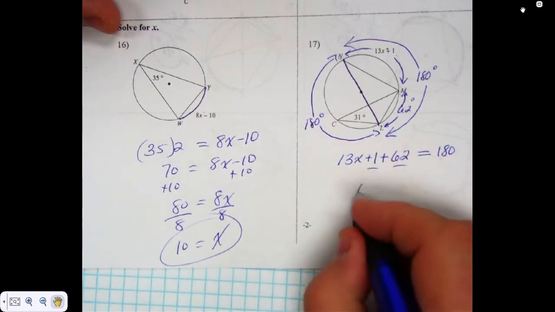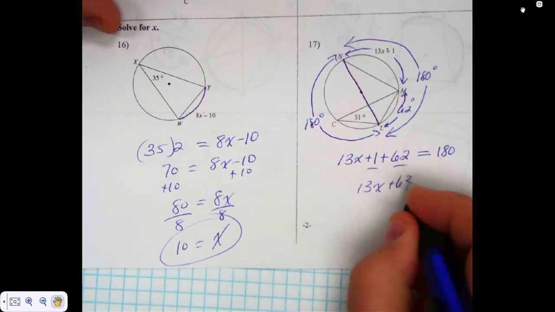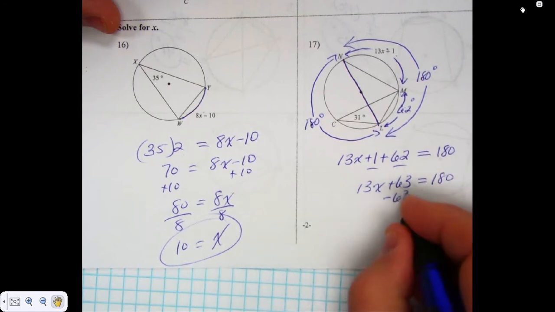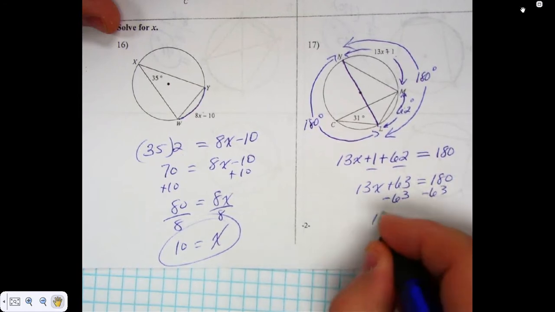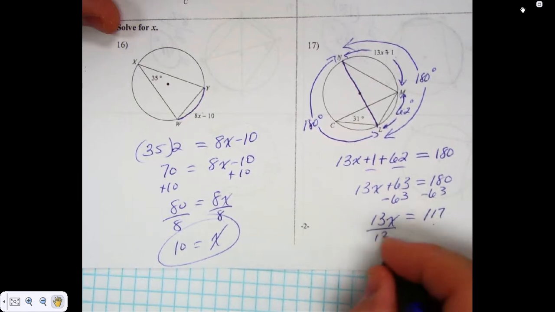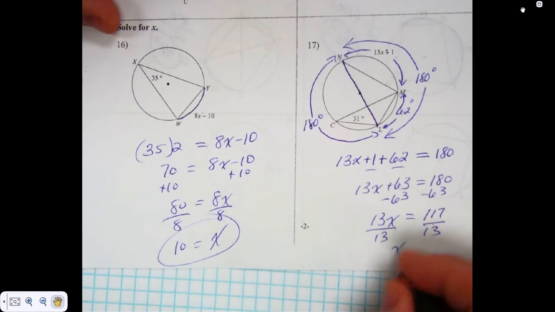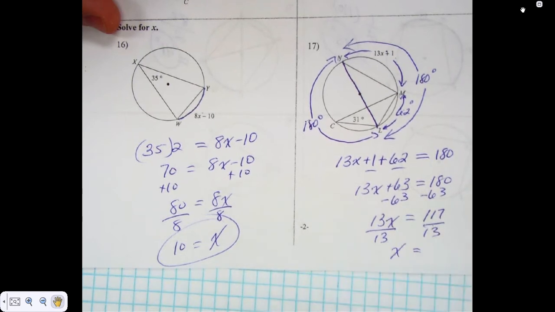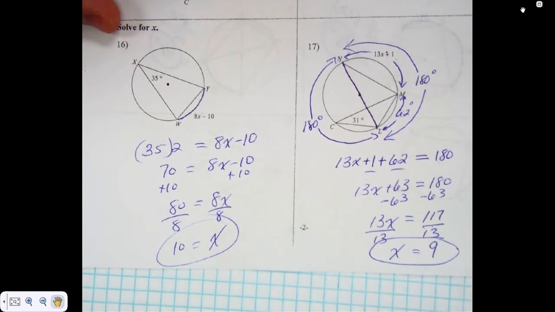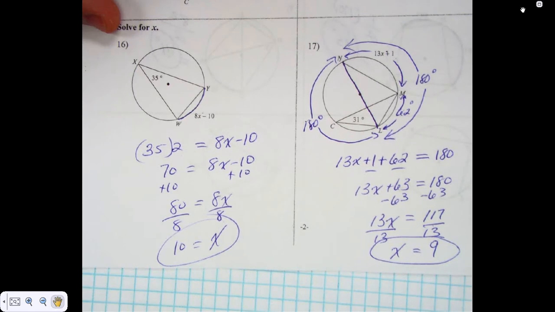You have some like terms to add? What am I going to do now? Nine, right? 9 times 10 is 90. 9 times 3 is 27. 27 plus 90 is 117.